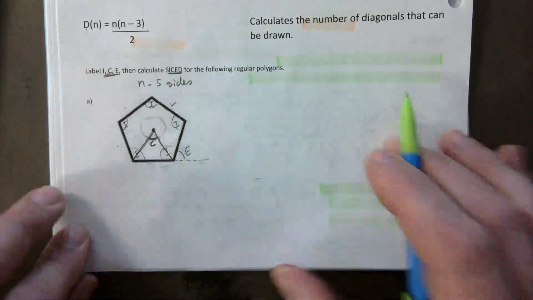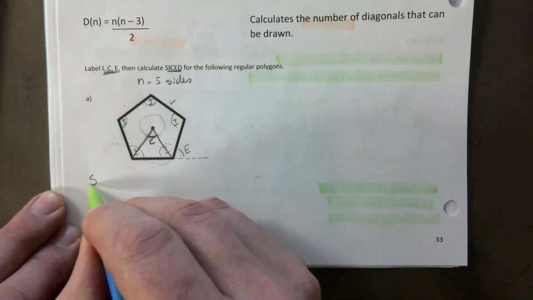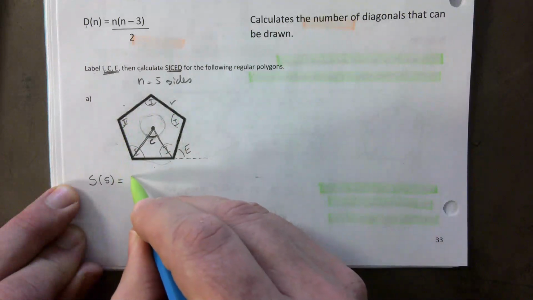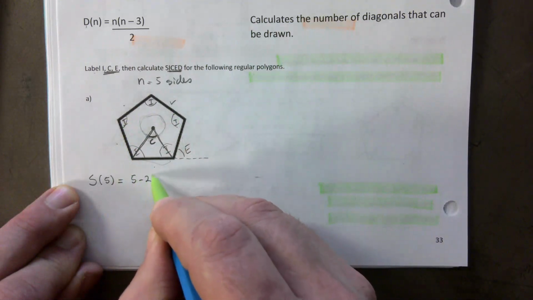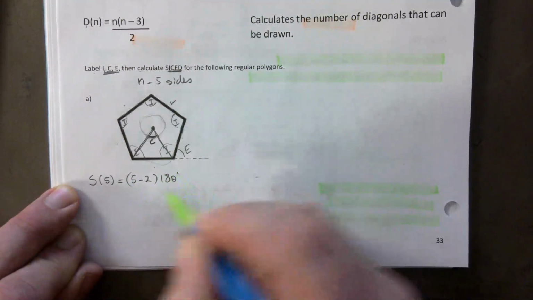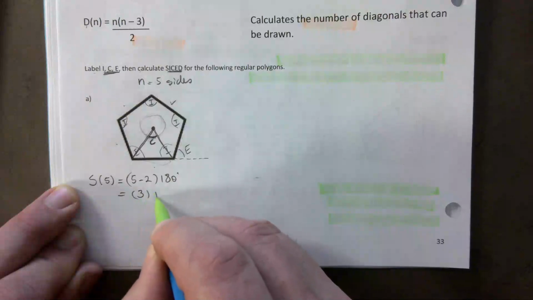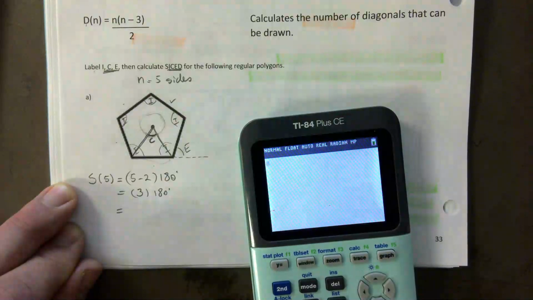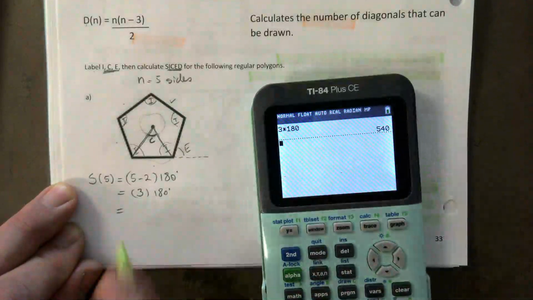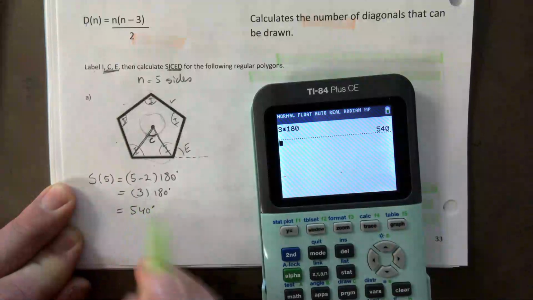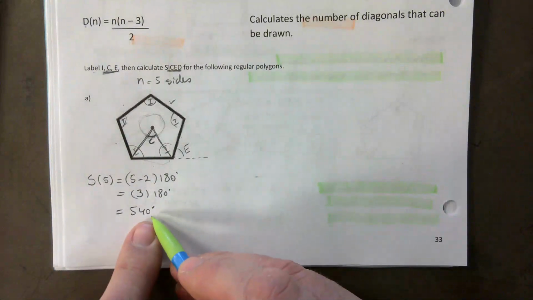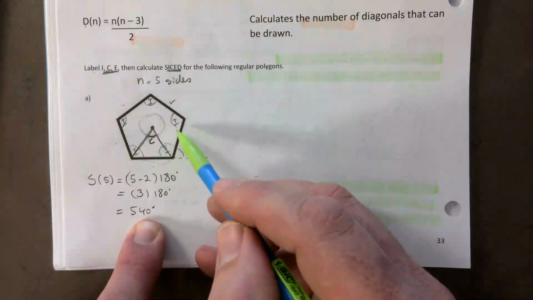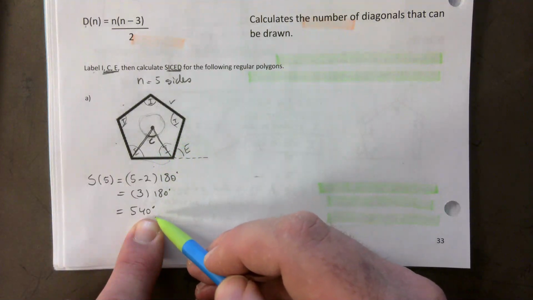All right, so let's do some math here. If I asked you to figure out the sum of interior angles, it would be 5 minus 2 times 180 degrees. That'd be 3 times 180 degrees. That's 540 degrees. So what is this saying? That if you were to go I, like 5 I's, you add all those up, you get 540 degrees.